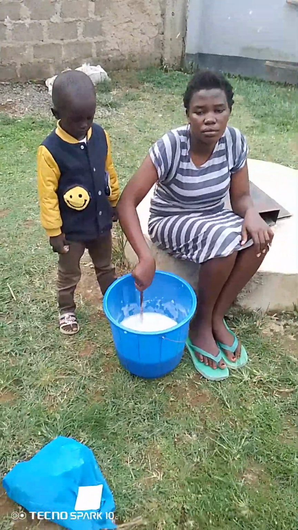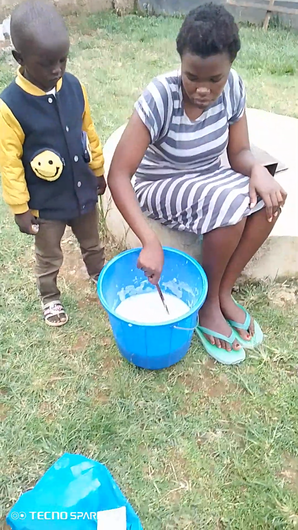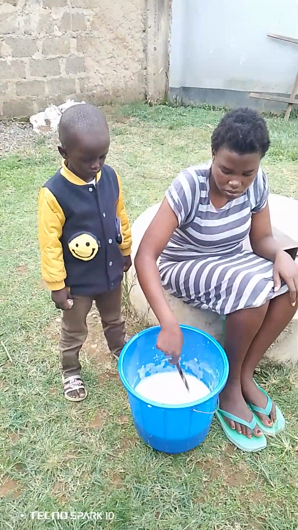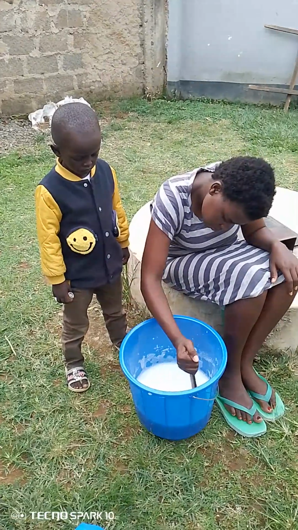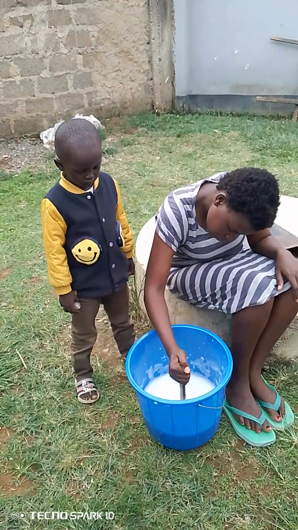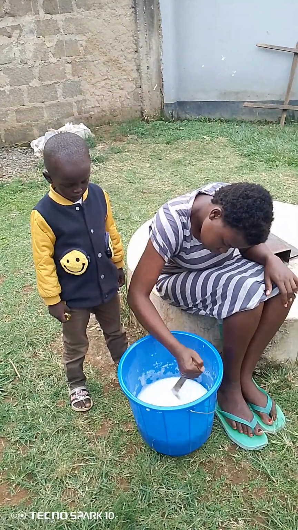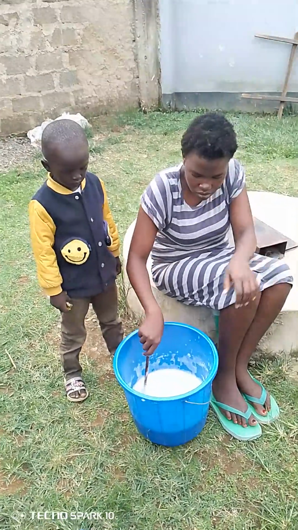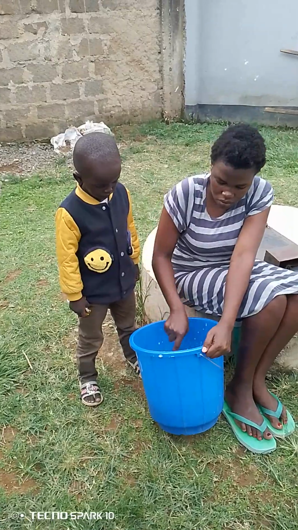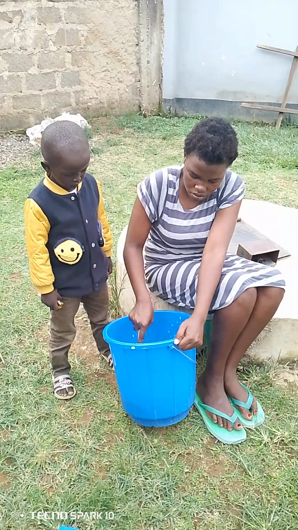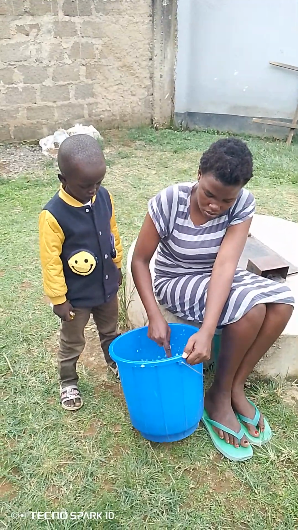So be checking. If there is any sound, just know that the salt has not dissolved completely. And if it is no more, you can now start adding water liter per liter.